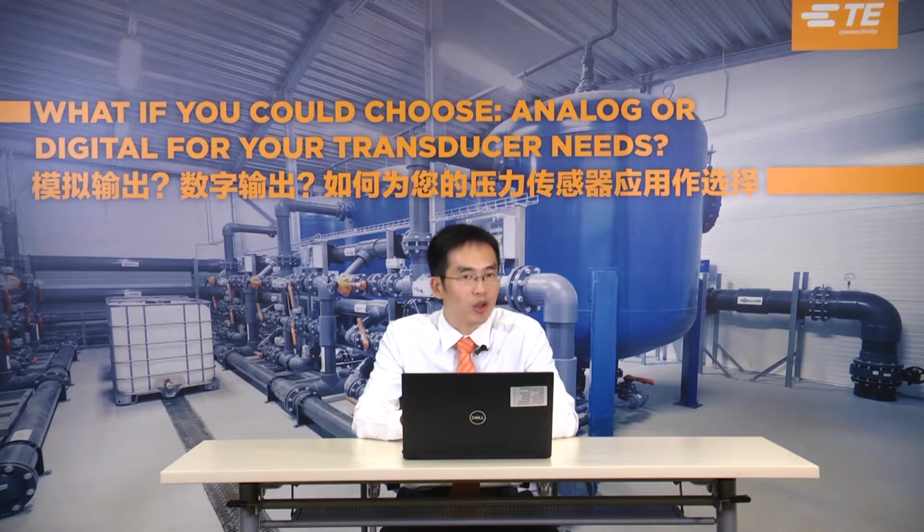So the digital temperature and humidity sensor provides the critical parameters to the control center, and the signal is digital. That's the best way, because we can use one bus for multiple sensors located on different floors.